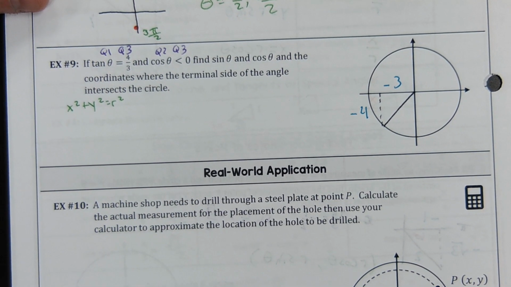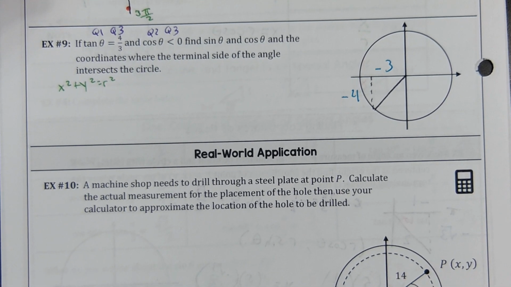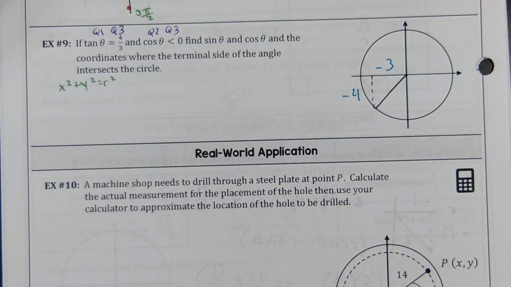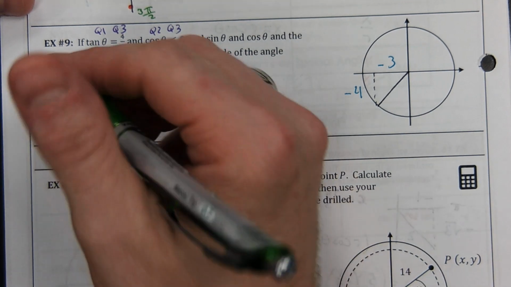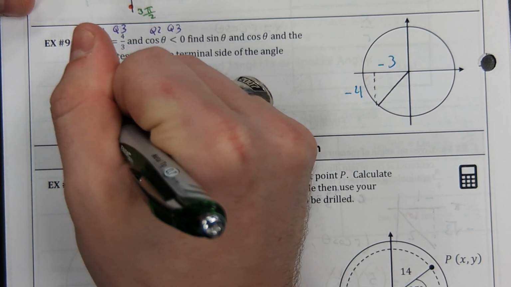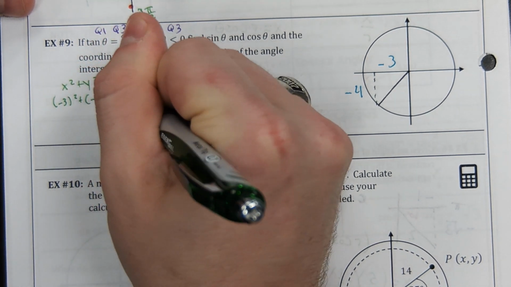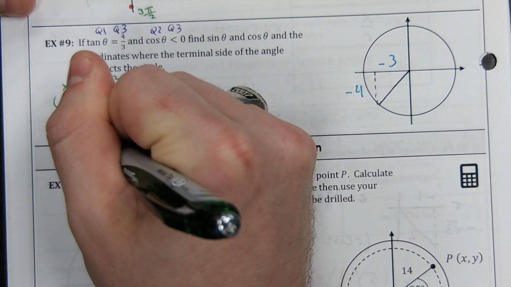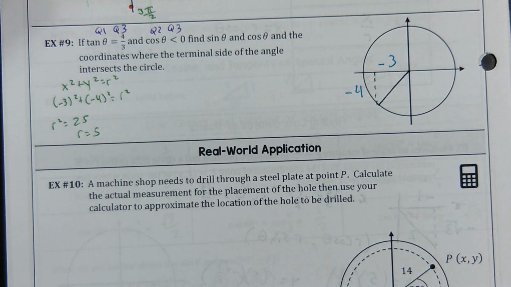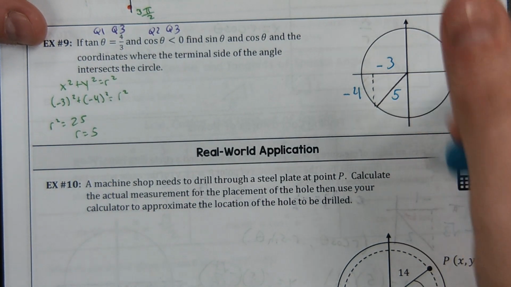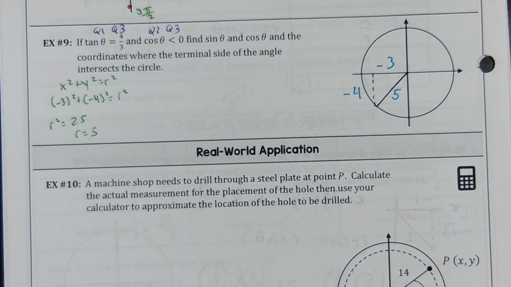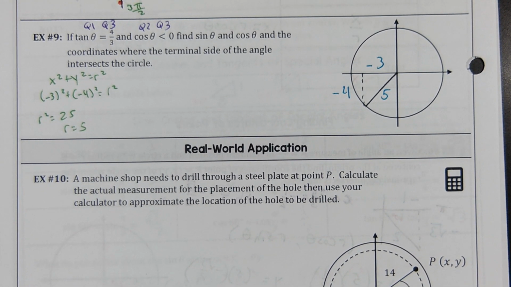What would be great is if you recognized instantly what the radius has to be without doing any work. 5. This is a 3, 4, 5 right triangle. It's called a Pythagorean triple. Two Pythagorean triples are remarkably, insanely common because they require no calculator to use. One of them is 3, 4, 5 and any multiple of 3, 4, 5. It's all over the SAT.